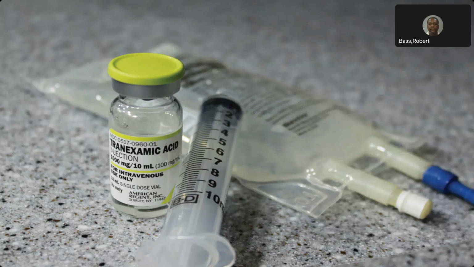You have the vasoconstriction phase, which slows the bleeding. You have the platelet formation, and then the body releases the fibrin to actually strengthen the clot. Once the TXA is administered into the body, the TXA prevents the fibrin from breaking down.